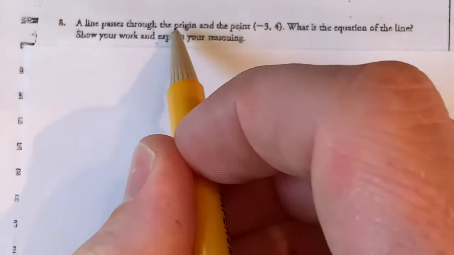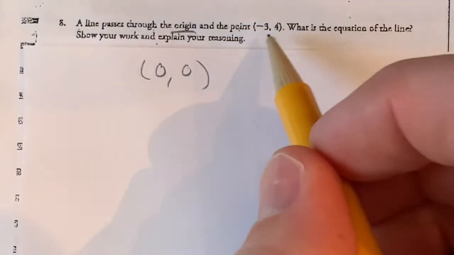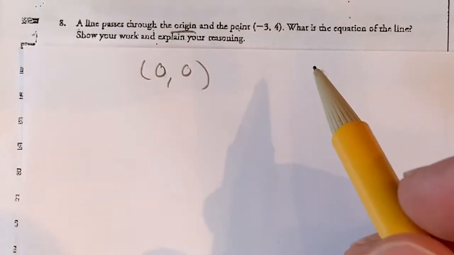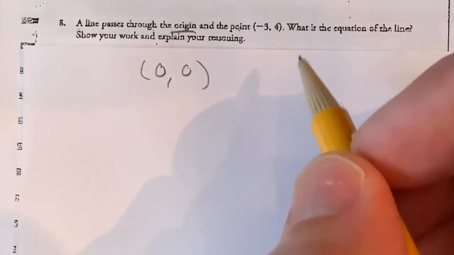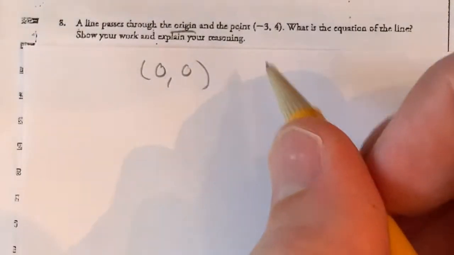So the first thing is we need to remember what the origin is, right? Well, the origin is the point (0, 0). So there's your first point. Now, I just went over how to do this whole process, so I'm going to do it again quicker, and I'm not going to use this point, and you're going to use this point, and it's going to help you do this problem. Okay, so I'm going to do a different one, and you can watch and apply to this one.